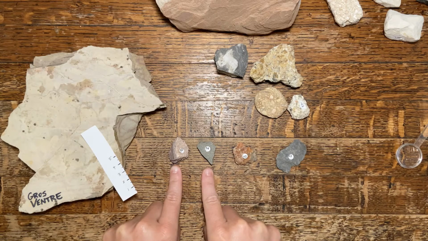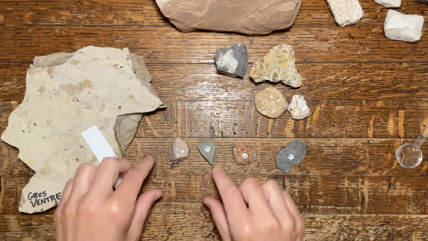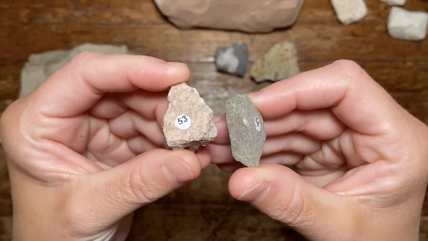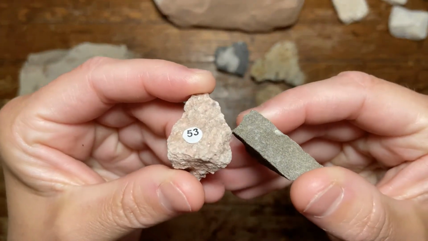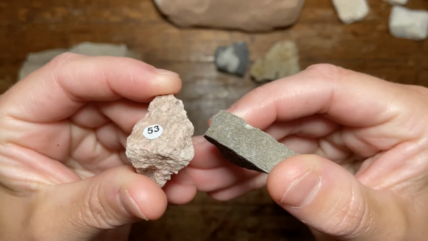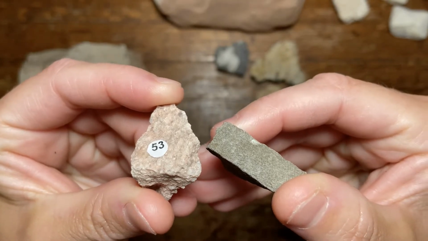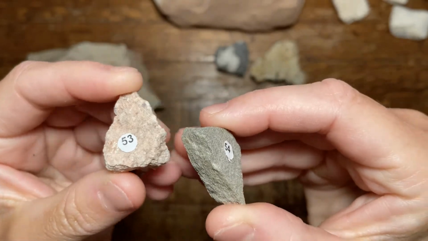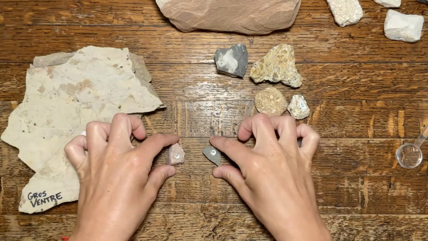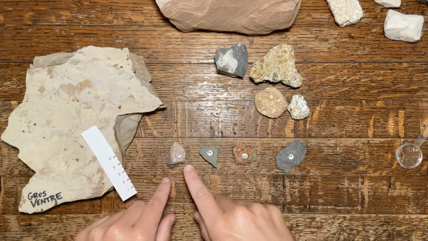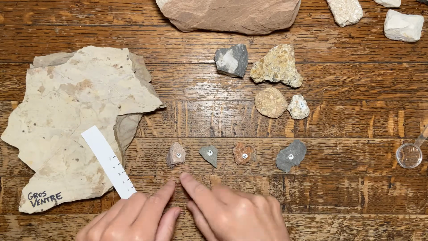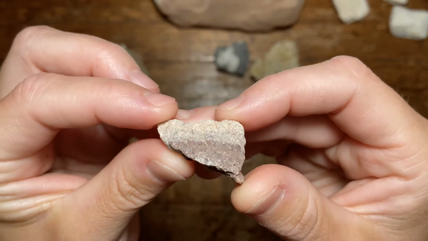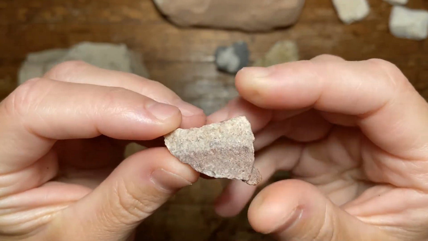These are the samples you're being asked to review for this lab activity. 53 and 54 are both sandstones, which means their sizes are within the sand range, so between 1/16 of a millimeter up to 2 millimeters per grain. That is what can be labeled as a sandstone. Now 53 is called Arkose. It's also known as an Arkose sandstone.